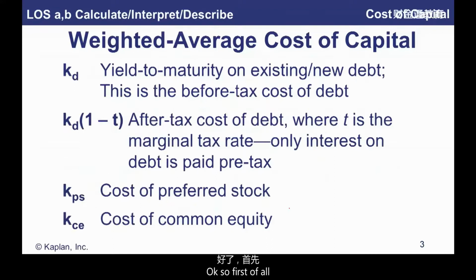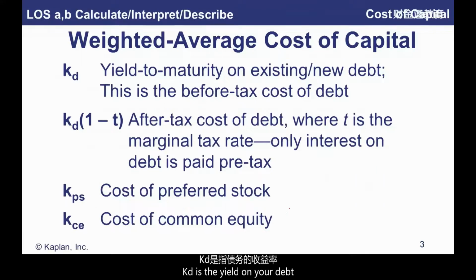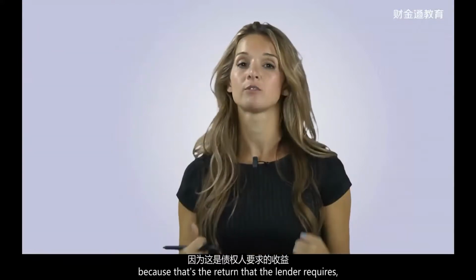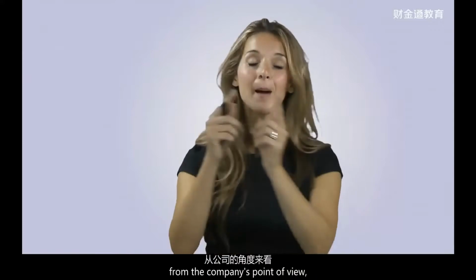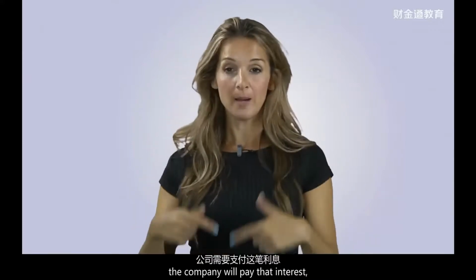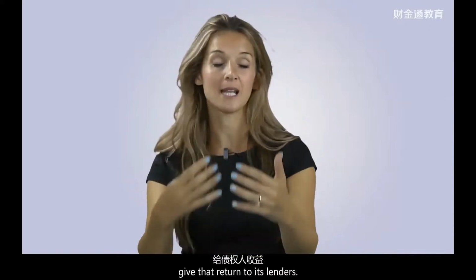Okay, so first of all, we need to be happy with the notation that you're going to see. KD is the yield on your debt. This is the return that the lender requires. Now you've got to be a little bit careful with this, because that's the return that the lender requires and that's the return that they will get. However, from the company's point of view, and we are doing this from the company's point of view, the company will pay that interest, give that return to its lenders.